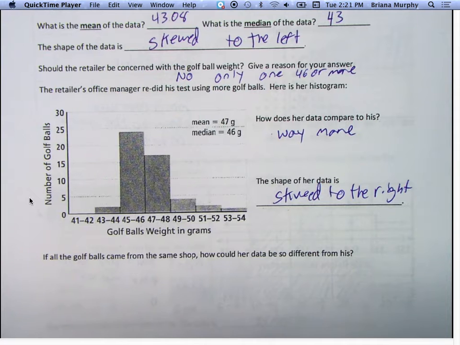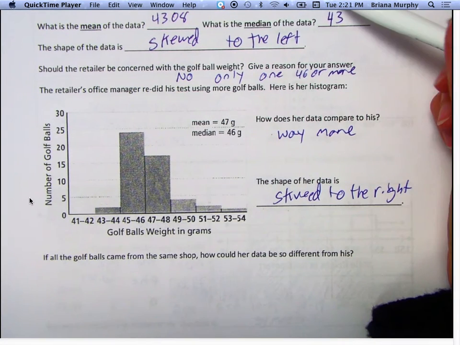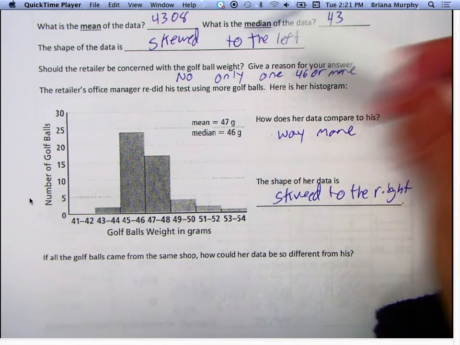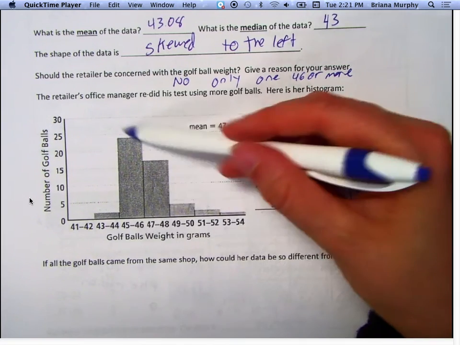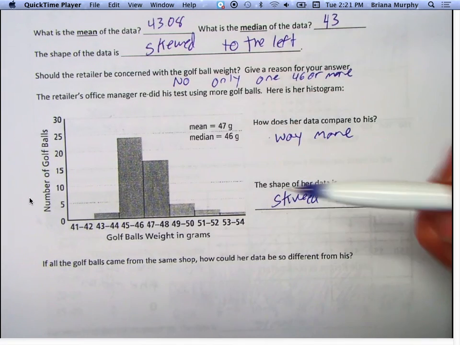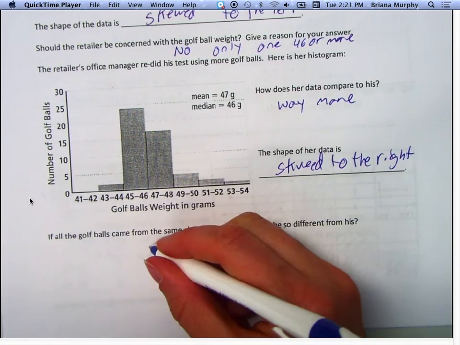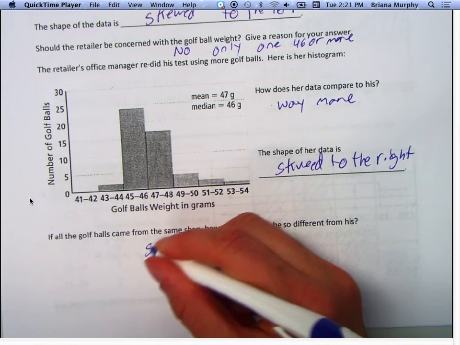Well, I mean, same shop. I think it's just hers. They're so different. Still look between 43 and 45 and 46. That's where most of them are. She just had way, like they just looked at way more golf balls. Well, isn't it random?